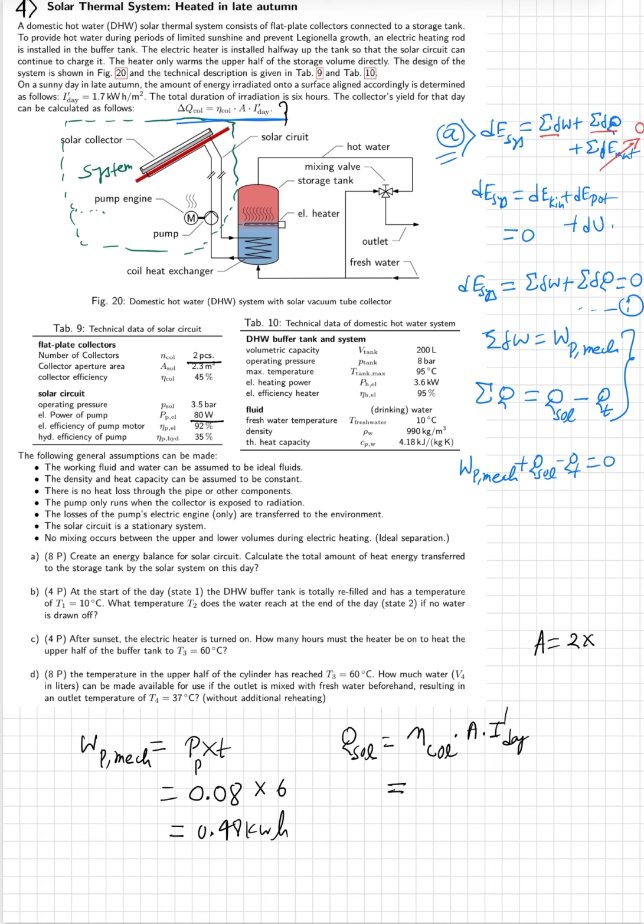So it would be 2 into 2, that is 4 meters square. One collector has an area of 2 meters square, then the two collectors have an area of 4 meters square. Now put in the formula: the eta collector they have provided is 0.45, the area is 4 meters square, and I day they have provided as 1.7 kilowatt hour per meter square.